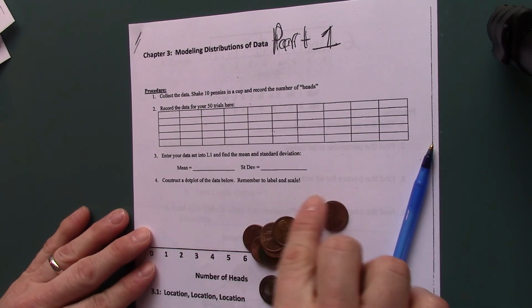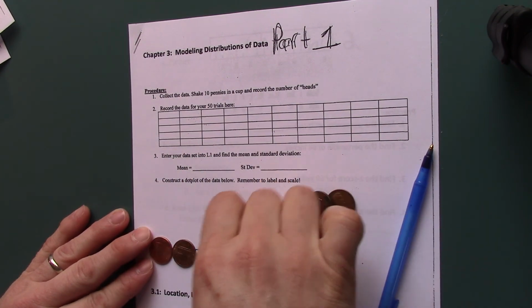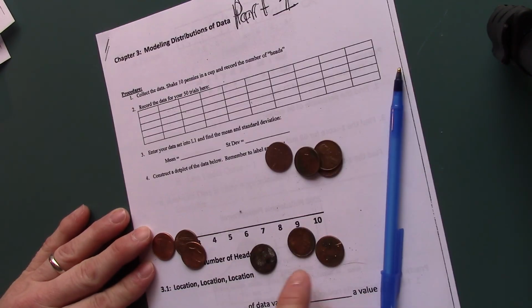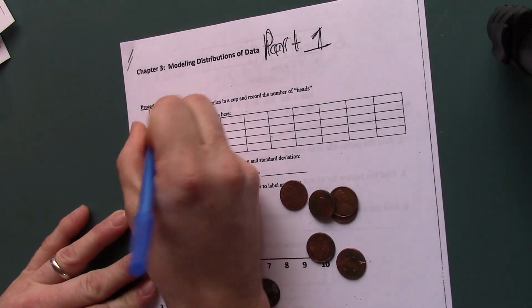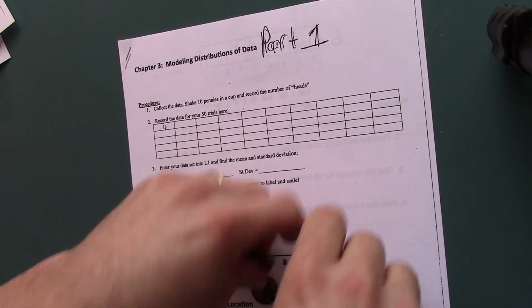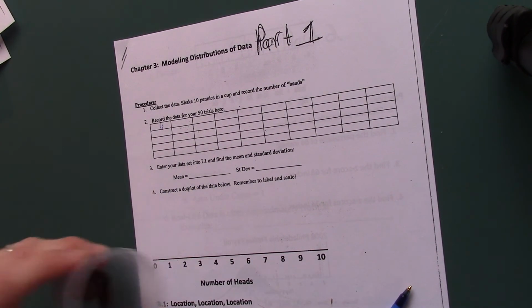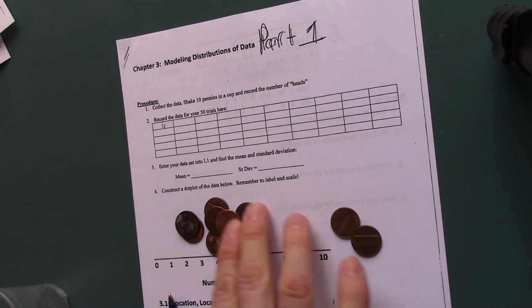Okay, let's see, I got 1, 2, 3, 4, 5, and 6. And so I just write a 6 here. Okay, now I'm going to take them all up. And if you can't find a little cup to put them in, use your hand, whatever. Mix it all up, do it again, and I'm just going to count my number of heads.